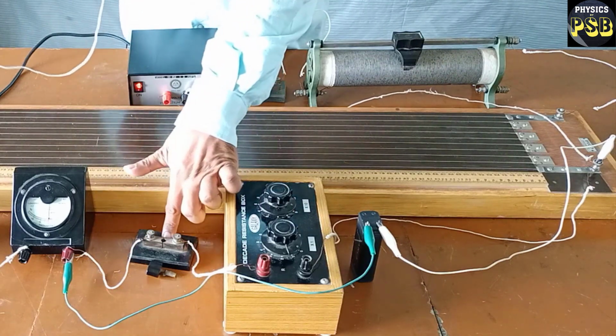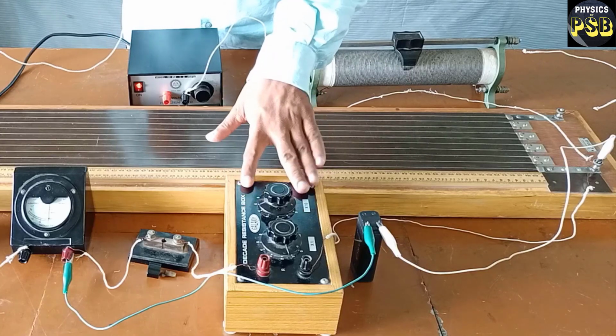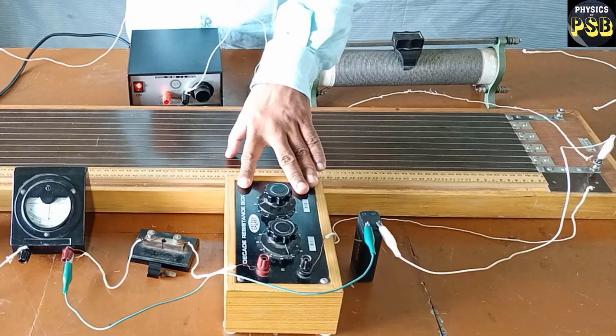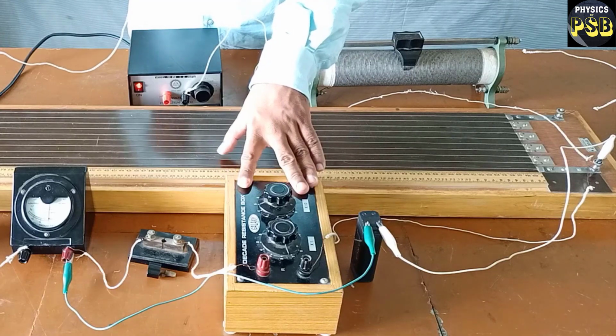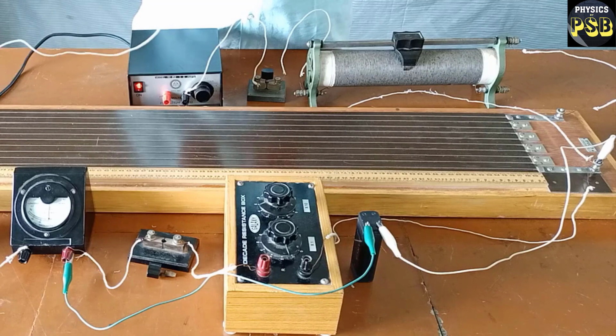Now the plug key is removed. This means I have not included the resistance box in the secondary circuit. Now we will find out the balancing length for that.